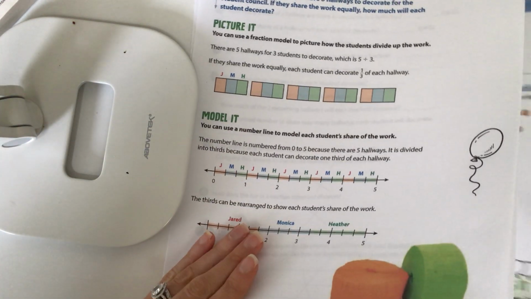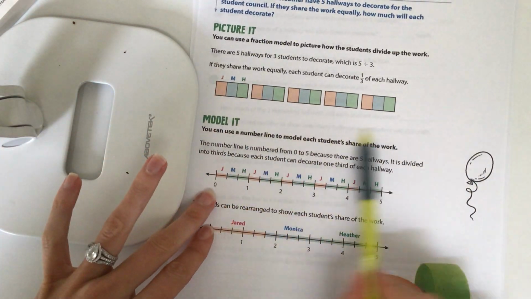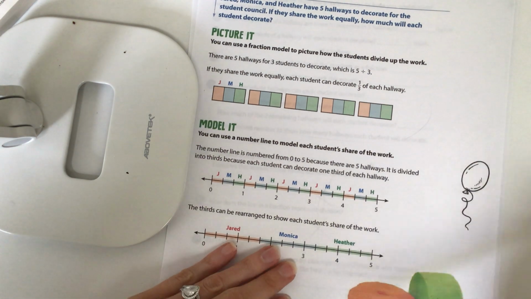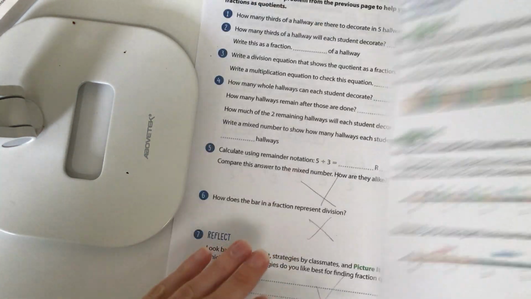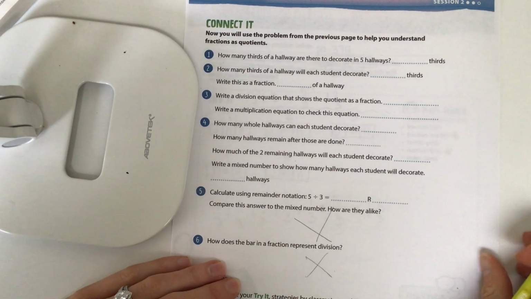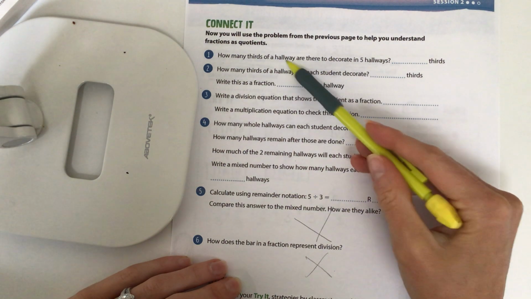I'm not going to go over this again because this is basically what I did, and I don't want to confuse you too much with adding the number line in right now. So, going on to this page, we're just going to do up to 4.